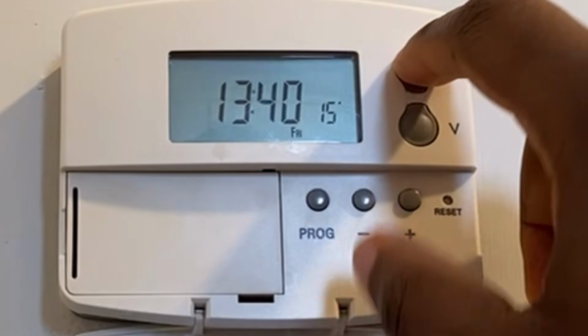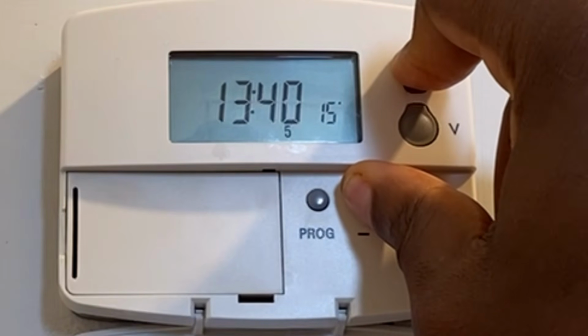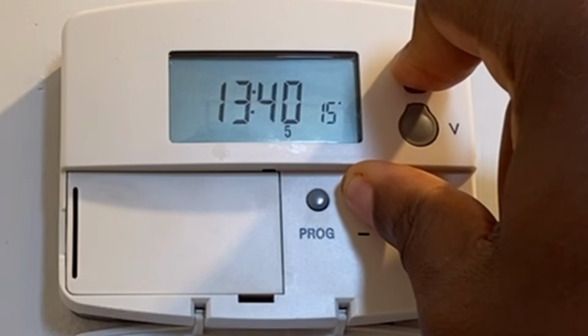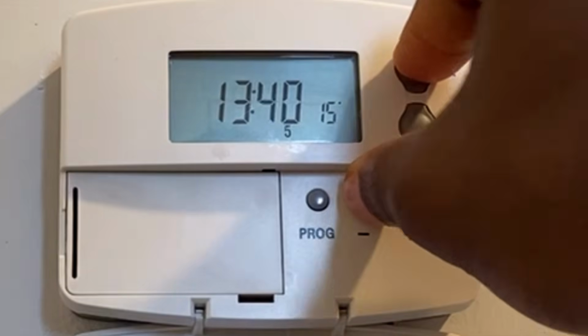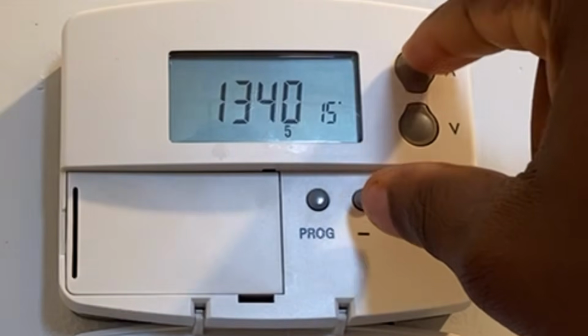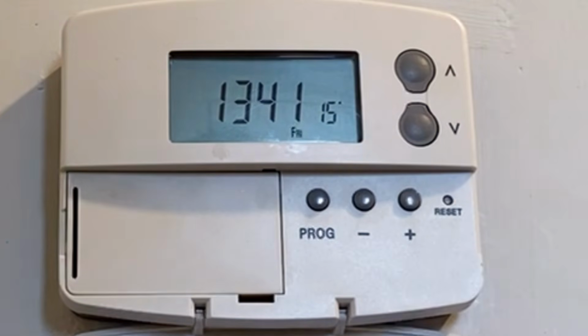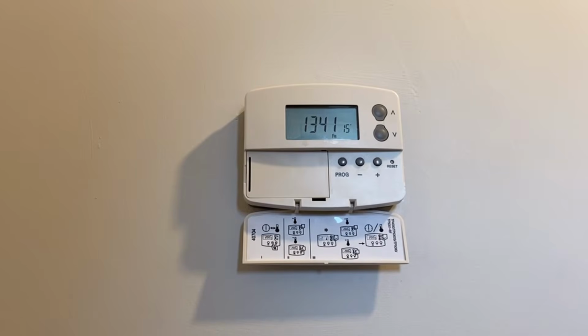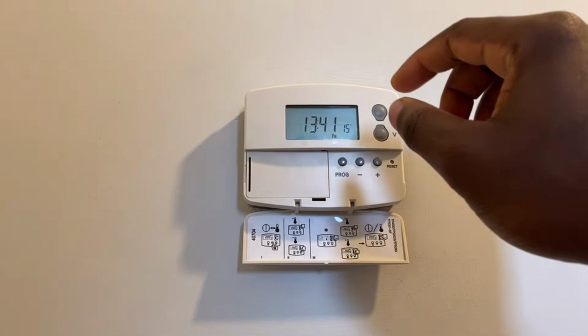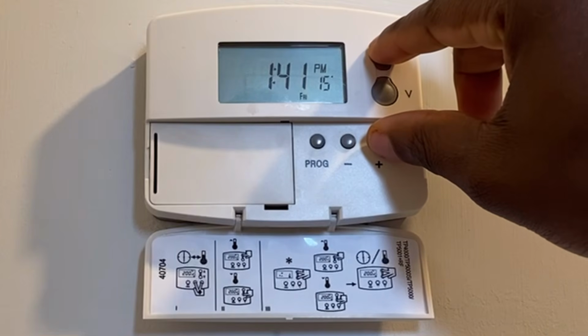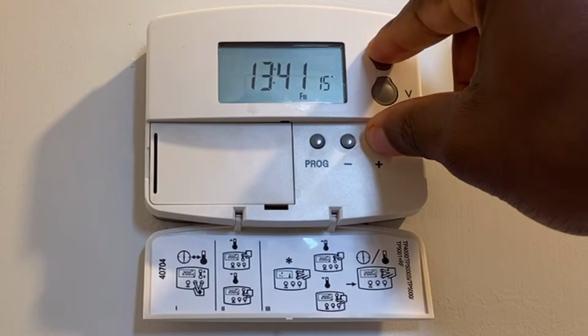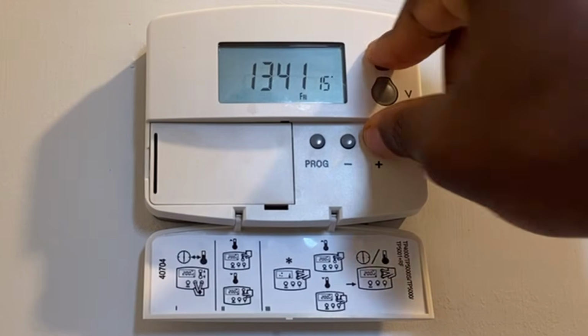To change day of the week legends from numbers to text, press the up and the minus together simultaneously to toggle between day numbers and text, and then subsequently to toggle between the 12 and the 24-hour clock. Press the up button and the plus button together or simultaneously, okay? And you can see it switches between the 12 and the 24-hour format.